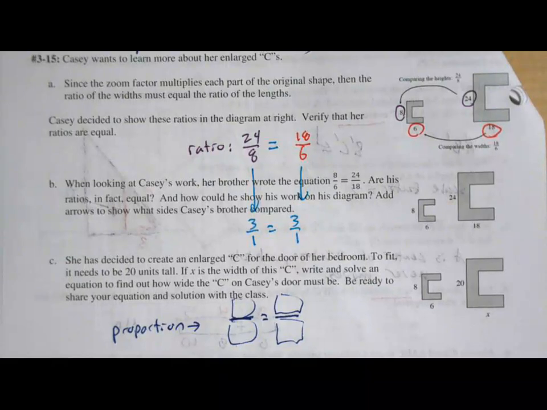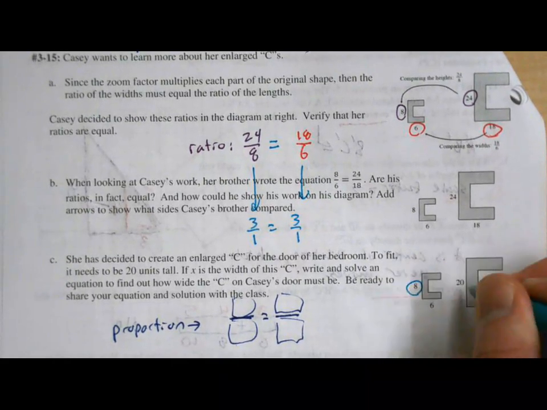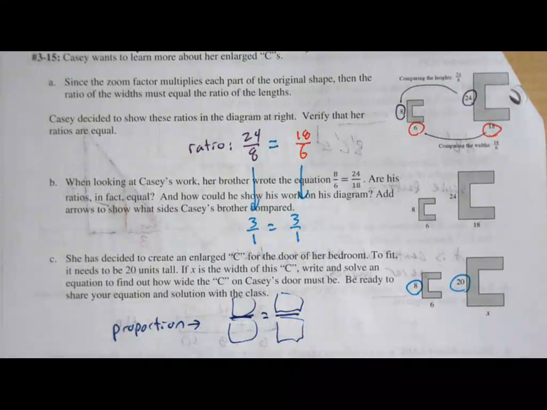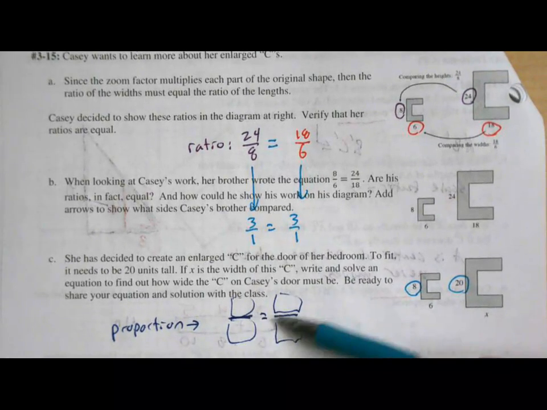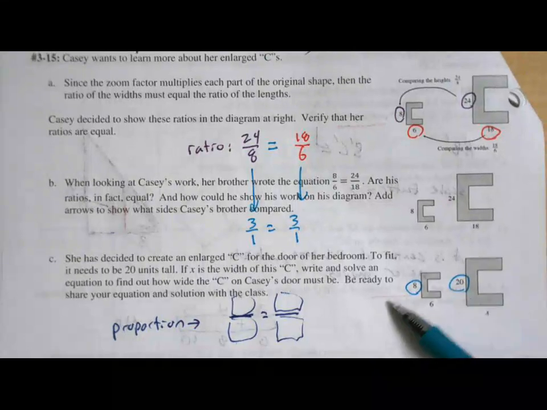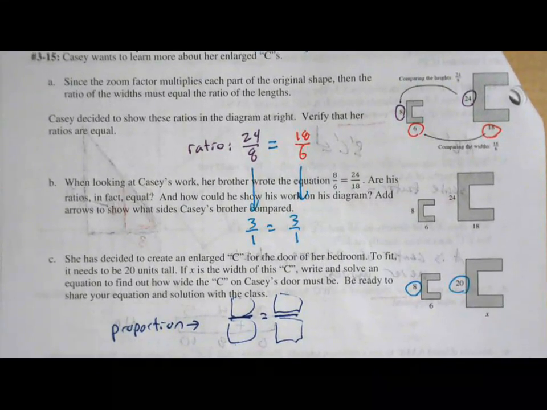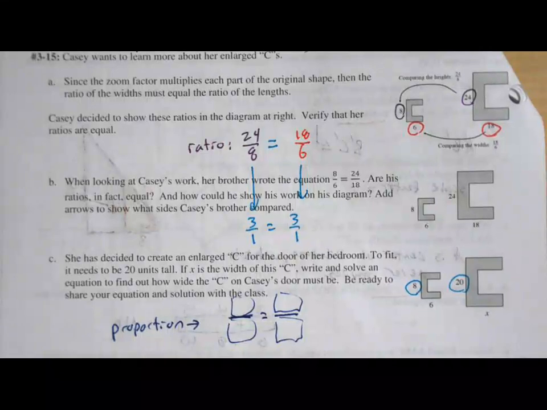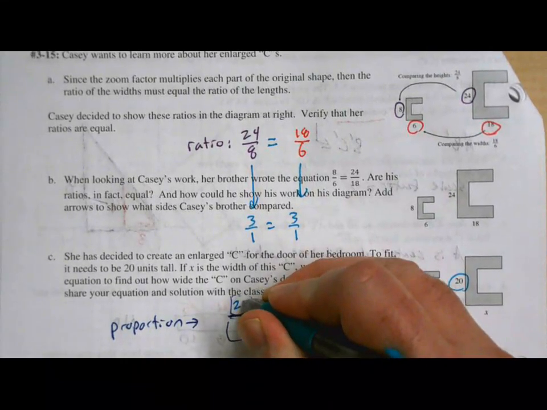So one of our ratios is going to have these two numbers in it, because those are corresponding sides. And usually we put the new one on the top. So can you guys please pick one of your two fractions? Doesn't matter which one we do. And get 8 and 20 in the top and bottom. 20 on the top. I'm going to put it in this first one.